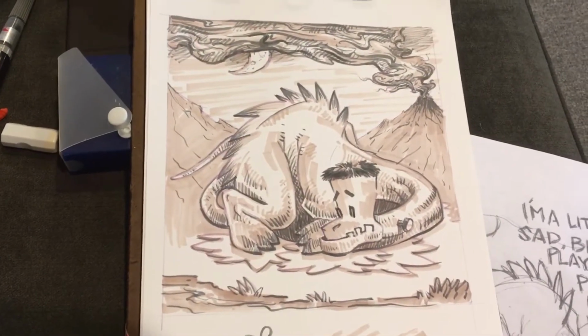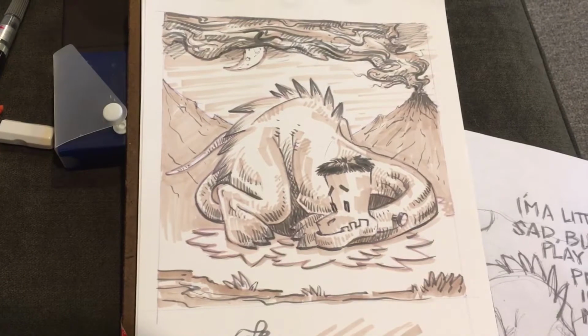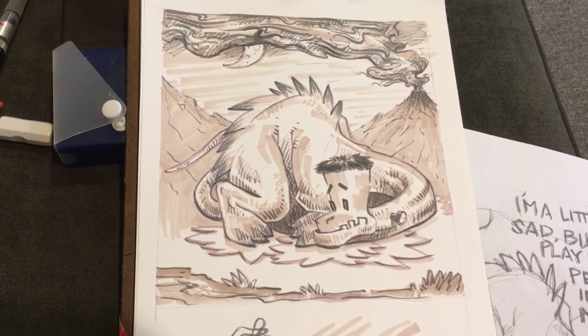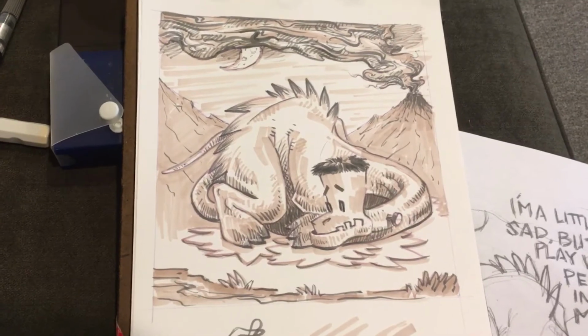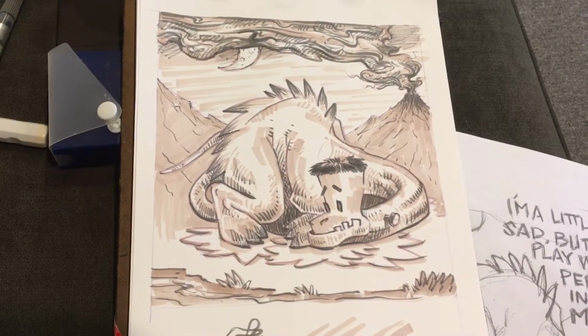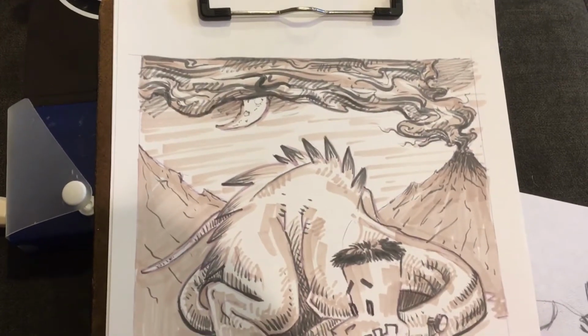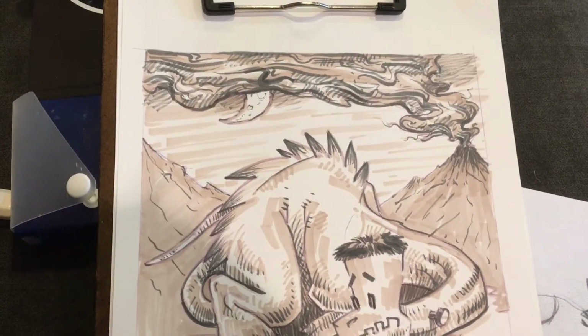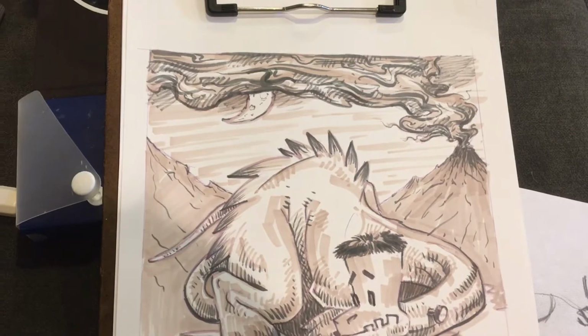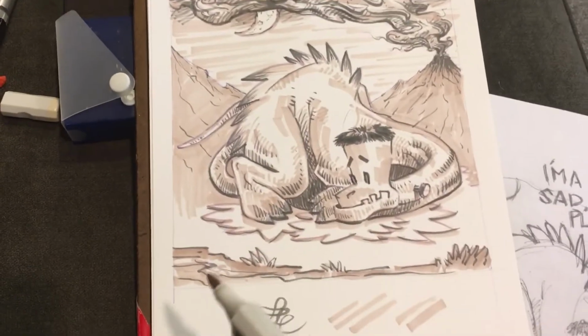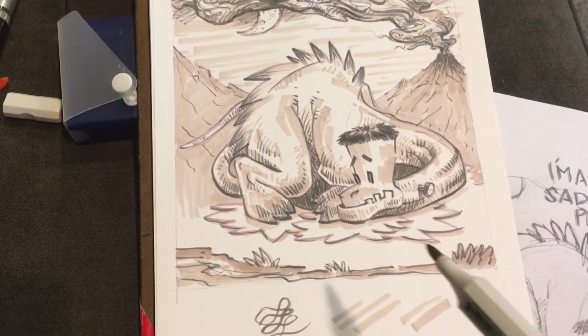Okay, so here comes our final round. I've gone through and added my line work, went into the background, worked on making some flow with the smoke, added some value to the volcano, a little bit around the outside of the moon, came into the foreground. I'm trying to make this down here look like the river.